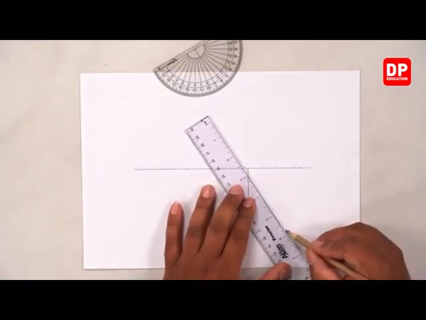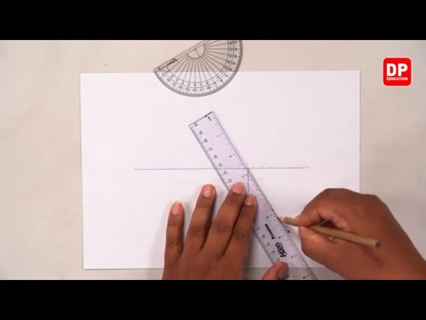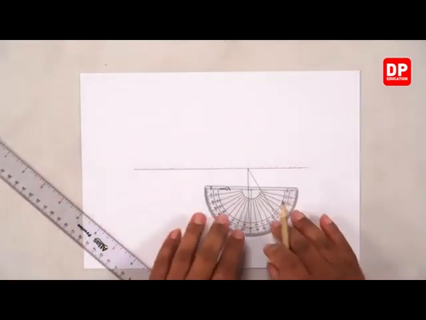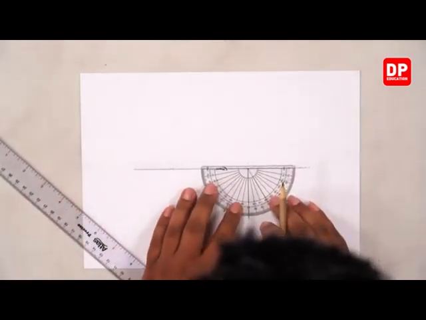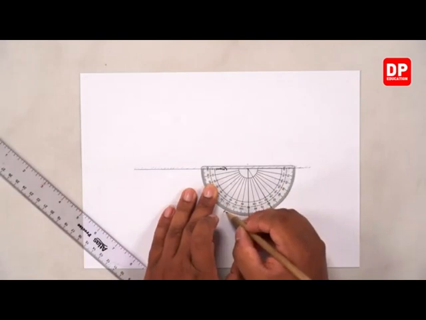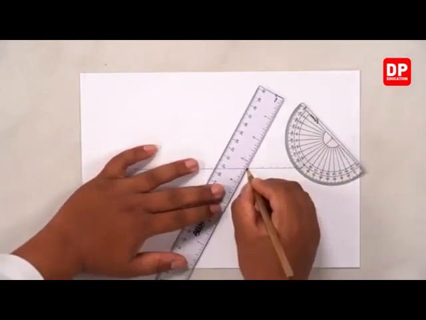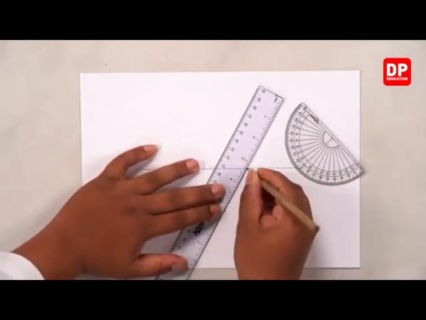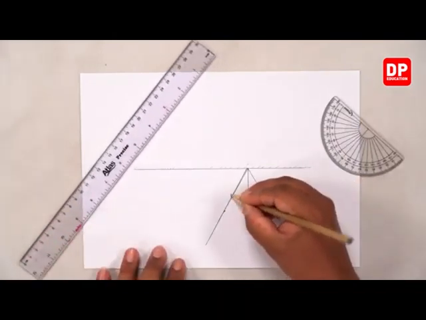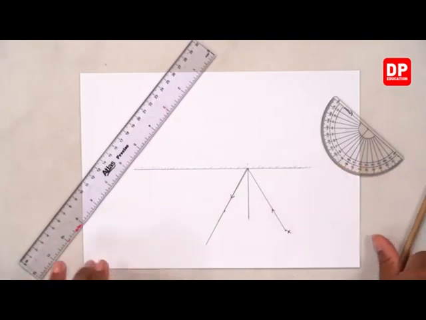Right, once again let's see how much the angle is now. Yes, it is exactly 30 degrees. So we'll take 30 to here and we'll draw the reflection. Right, so this is the first light ray from point X. Now let's head on to get the second light ray.